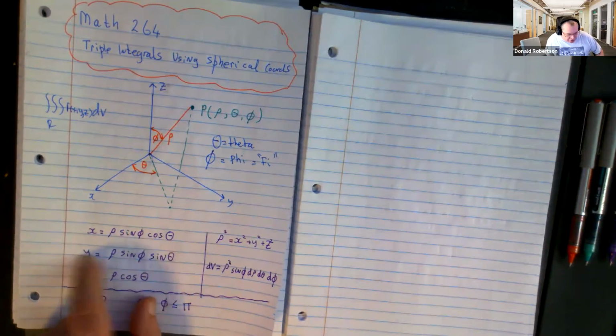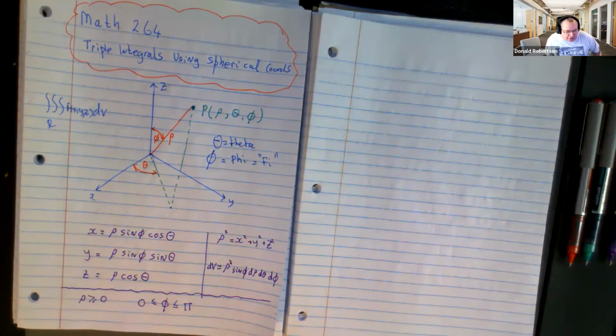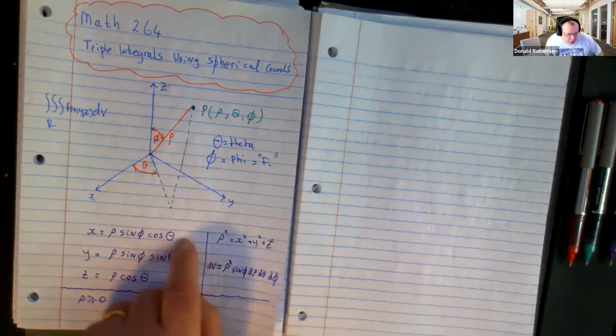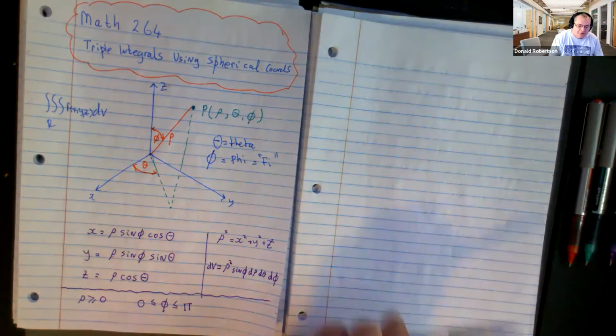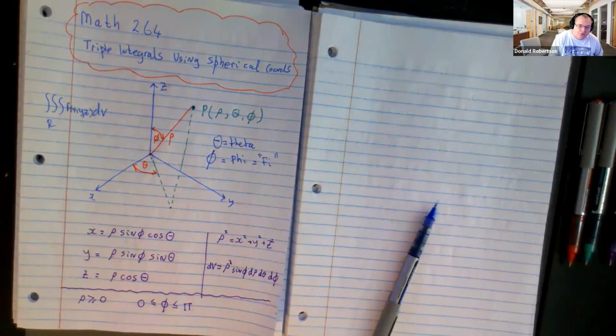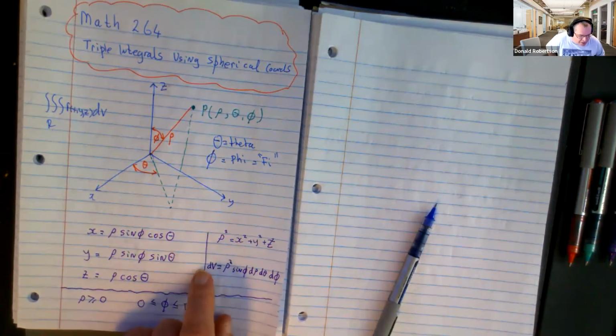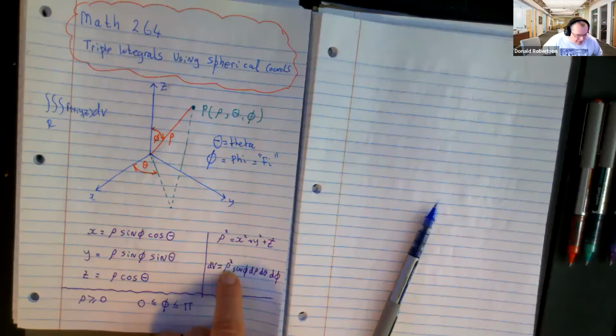There's X, there's Y, and there's Z. Now, if you want to tell someone the equation of a sphere, X squared plus Y squared plus Z squared equals rho squared. When you do a triple integral, the dV gets replaced by this horrible mess.